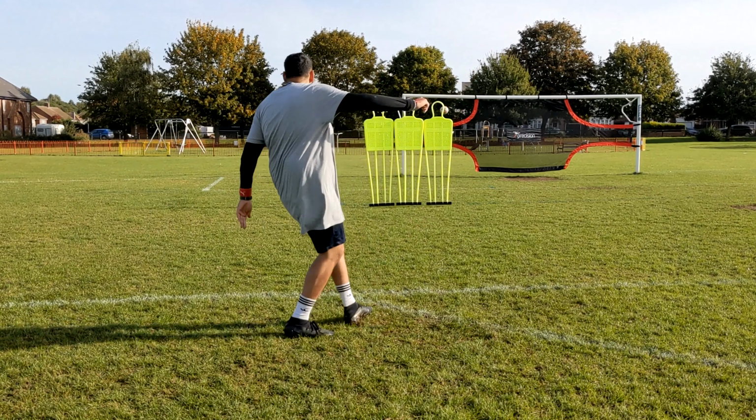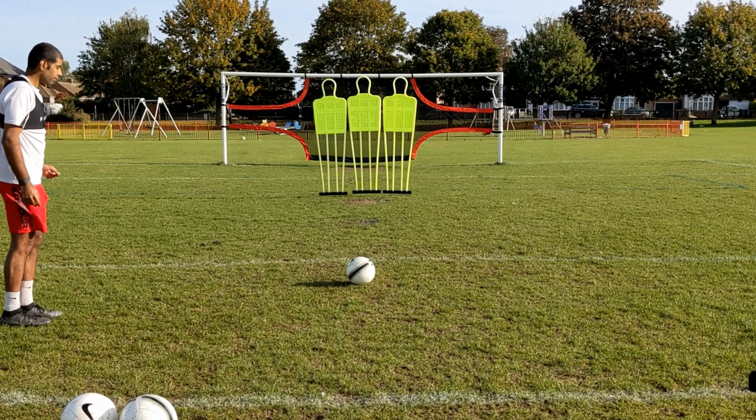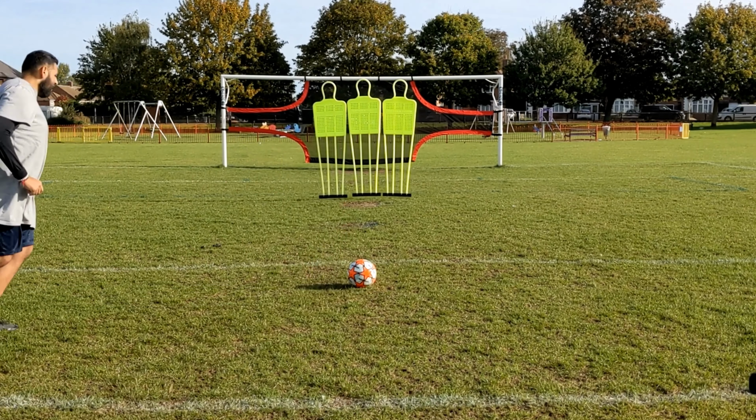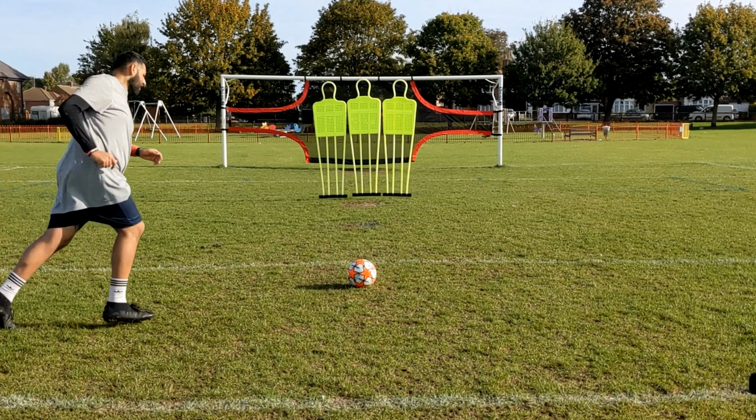And then what we're trying to do now is just go into either corner, so we can reverse one into the top corner, the left hand side, or we can try and curl one around the wall to the opposite top corner, just like that. Again, less power is needed, more about accuracy and spin.